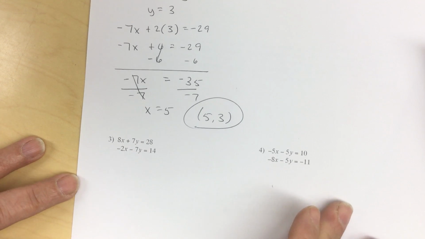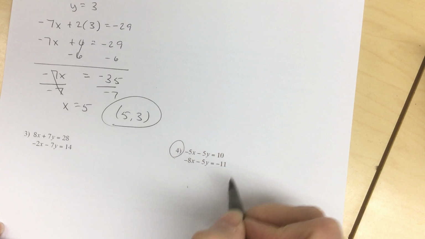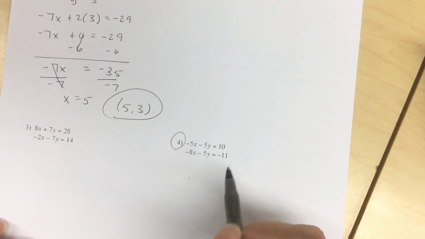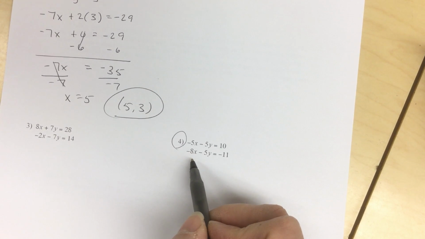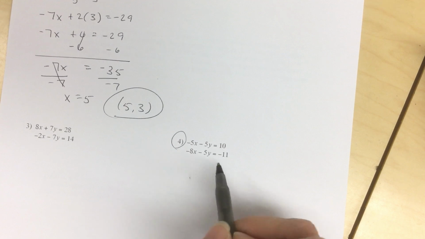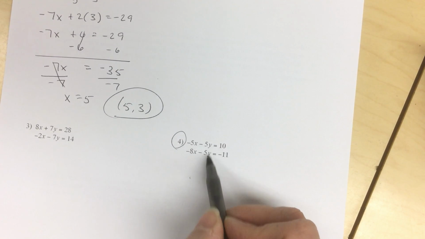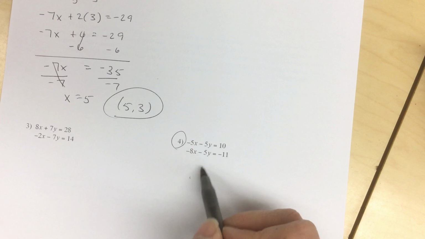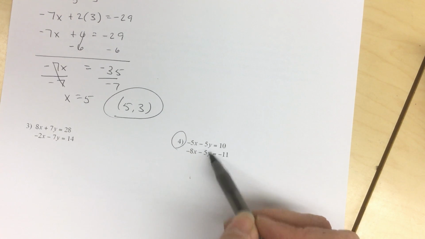Okay, let's move over here to number 4. If we try to add these together, we get a negative 5 and a negative 8, which would be a negative 13. And if we add these together, we get a negative 10. So it would not be eliminated. But these two are the same number.